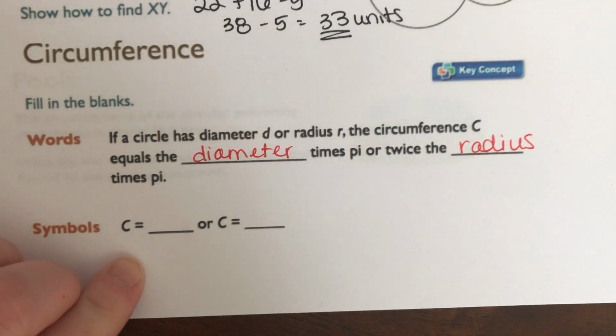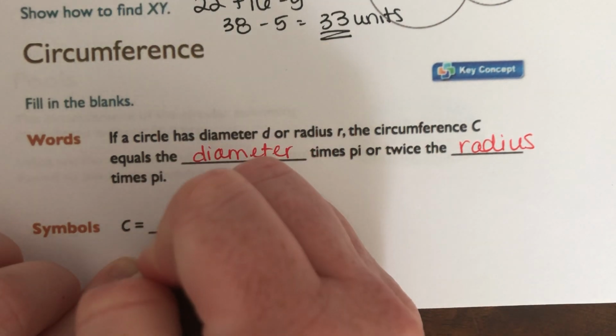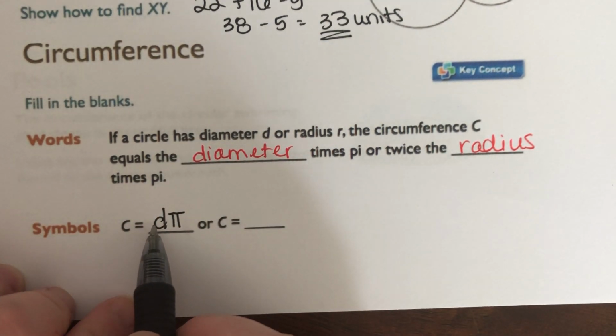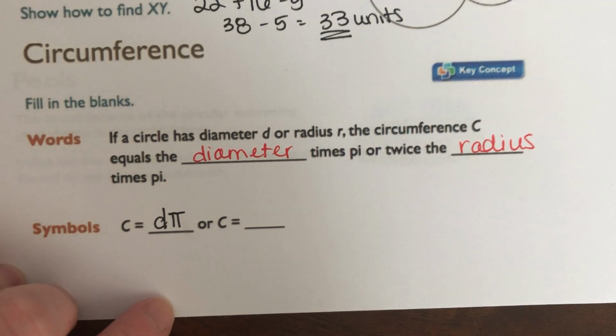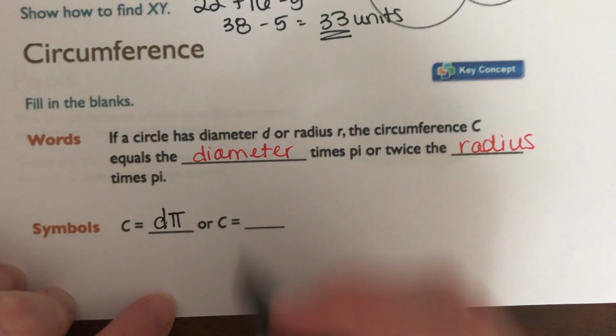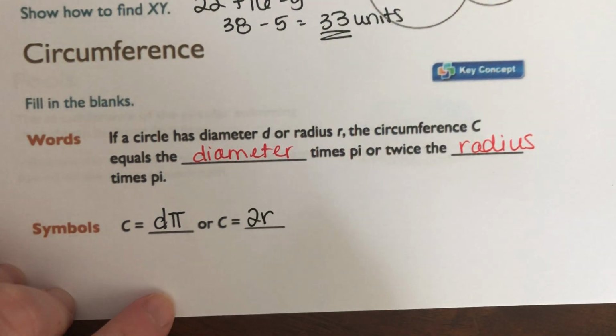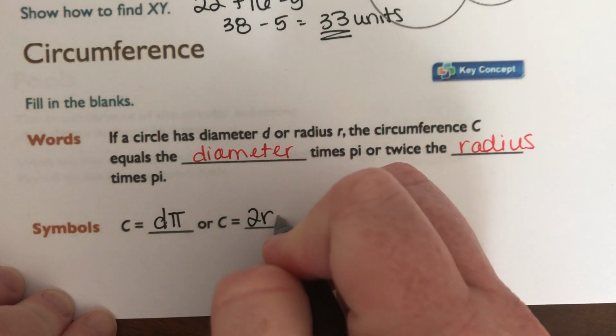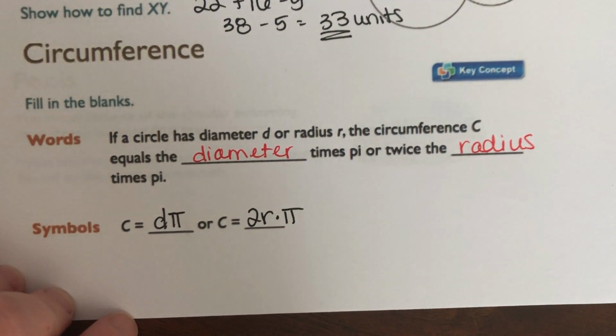So if the circumference equals diameter times pi, remember diameter is the same thing as 2r. 2 radii equal the diameter. So 2r or d, they're the same thing, and then we multiply them by pi to get the circumference.